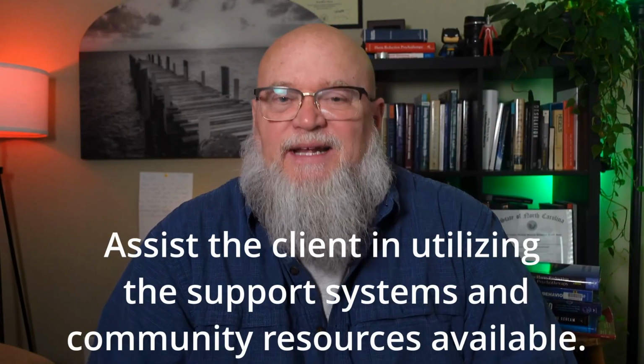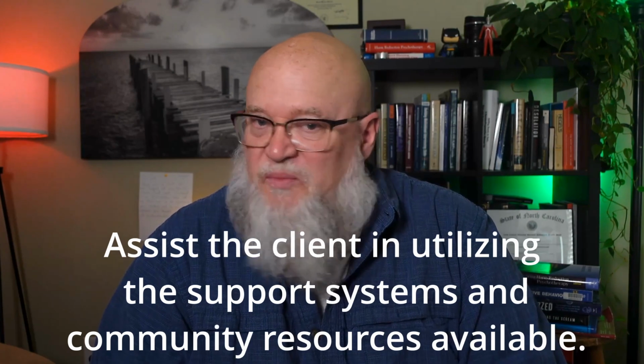Then we have global criteria 5. Assist the client in utilizing the support systems and community resources available. This is an active process. You're helping with the first call, you're scheduling, you're arranging transportation, or you're coordinating with the new provider as appropriate. For the IC&RC, referral is more than handing out a list. Look for language on the exam questions that concern assisting, facilitating, and coordinating.